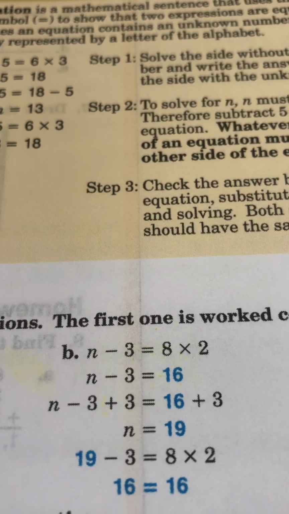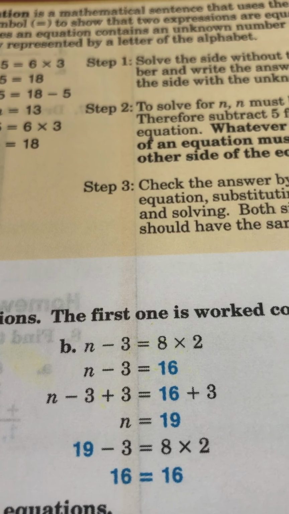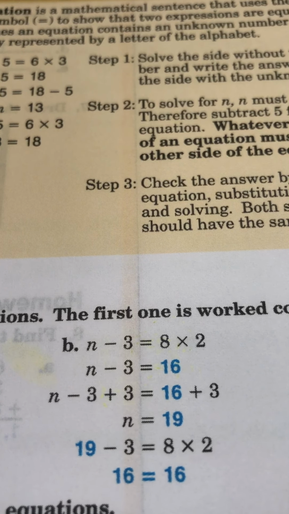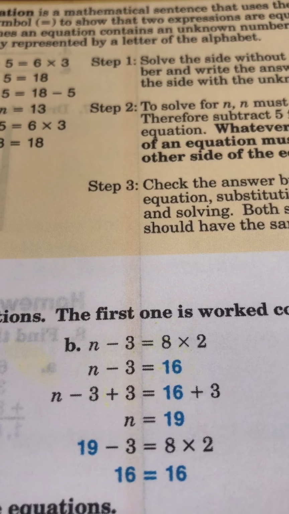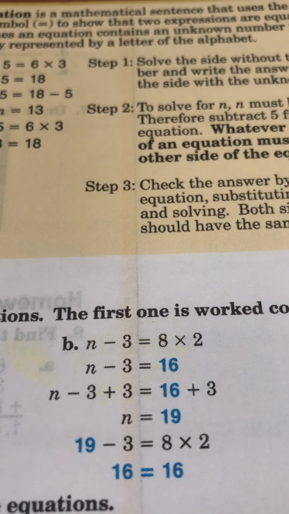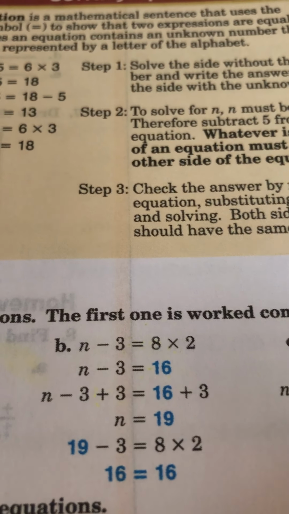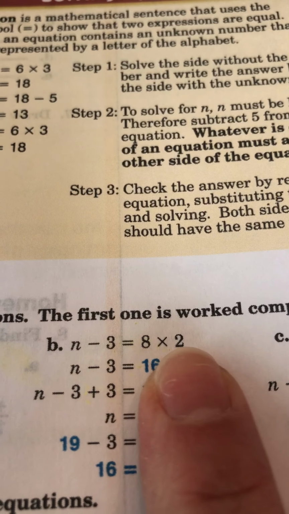Okay? N minus 3 equals 8 times 2. If you do not have your pencil in your hand and you are not writing, I need you to start writing right now and make sure you write this down, okay? Make sure you're engaged and not only writing what you see. Make sure you know why you're writing what you see. Okay, n minus 3 equals 8 times 2.